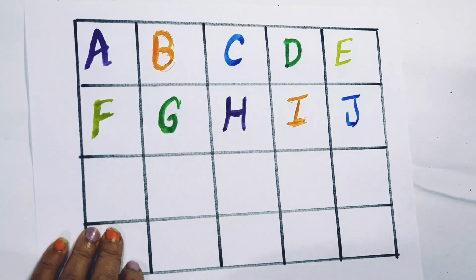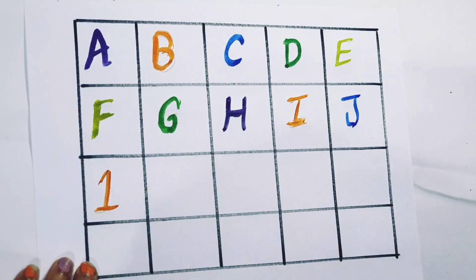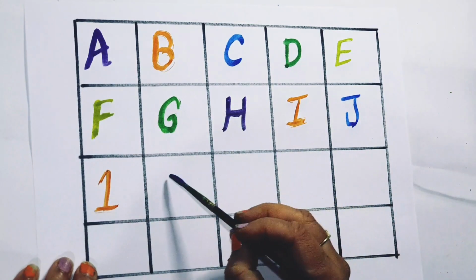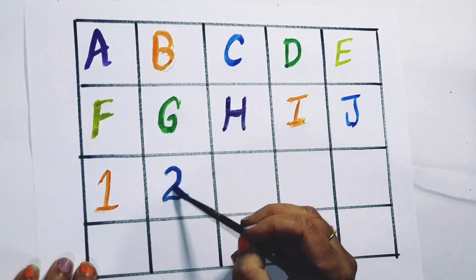So kids, now time to learn some numbers. Let's start. Orange color. 1. O-N-E. 1. Blue color. 2. T-W-O. 2.